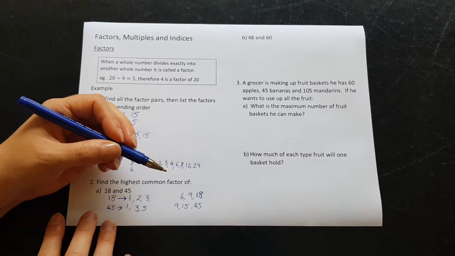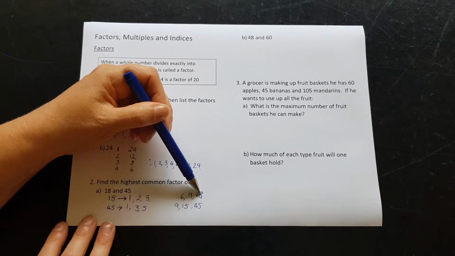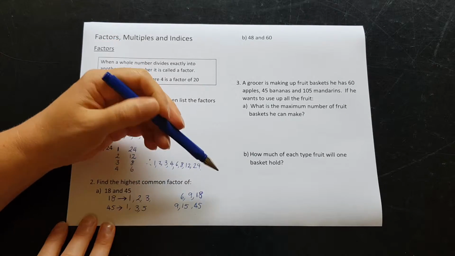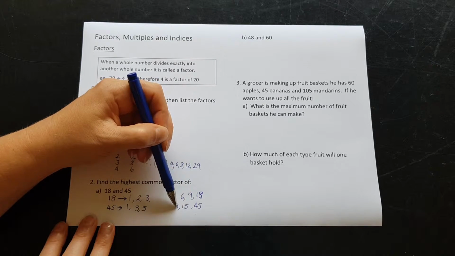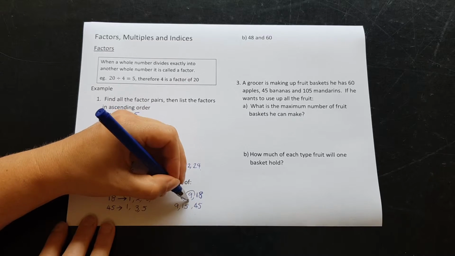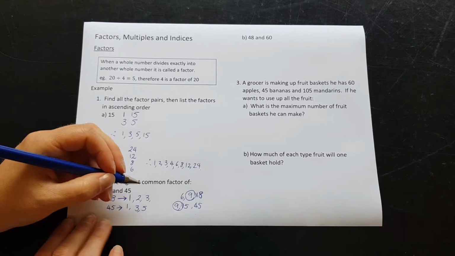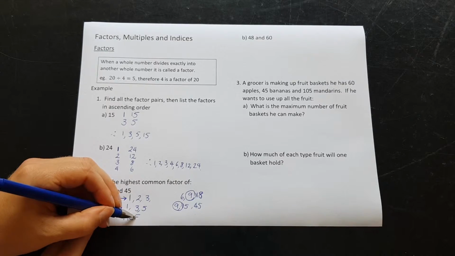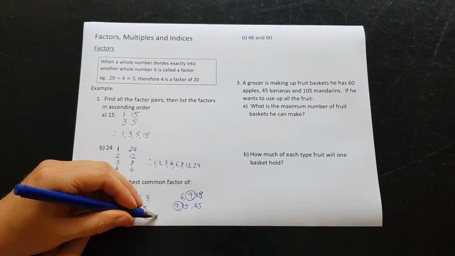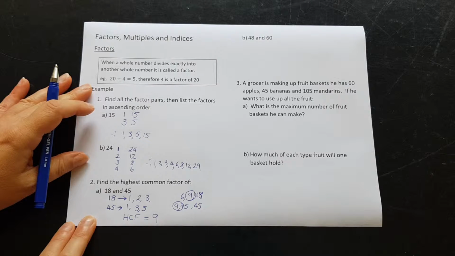So now we want to look at our two lists, starting with the highest number, because we want the highest factor we can find, and see if it's in the corresponding list. 9 is right there. So the highest common factor, which we can write as HCF, highest common factor, is equal to 9 for that question.